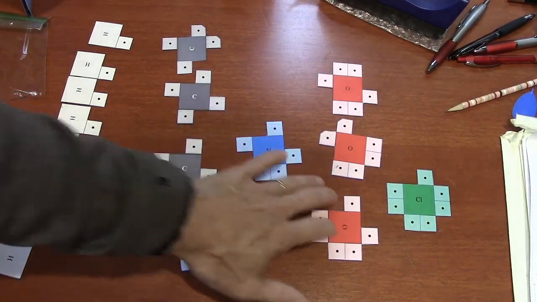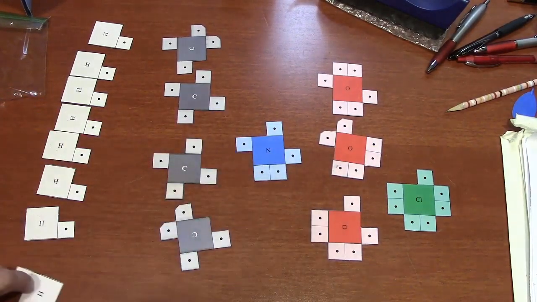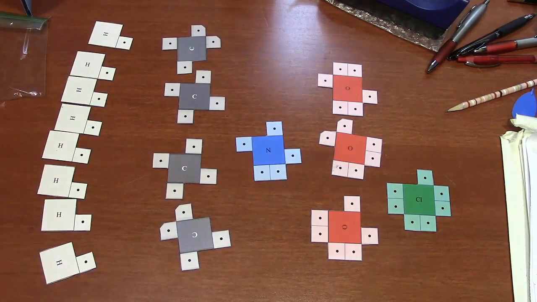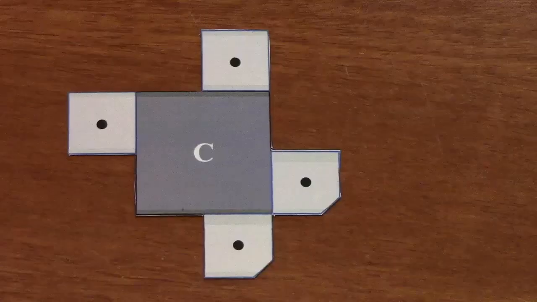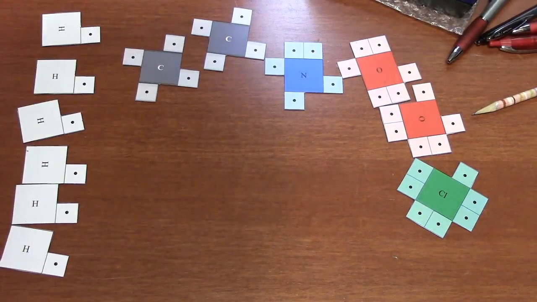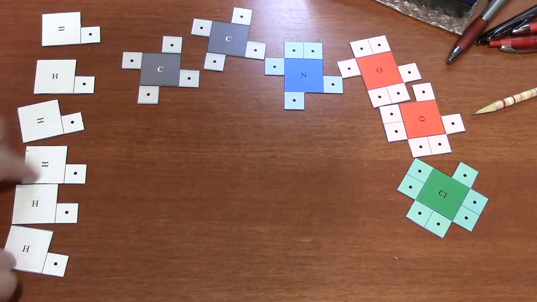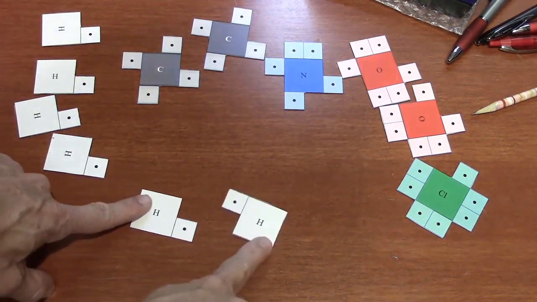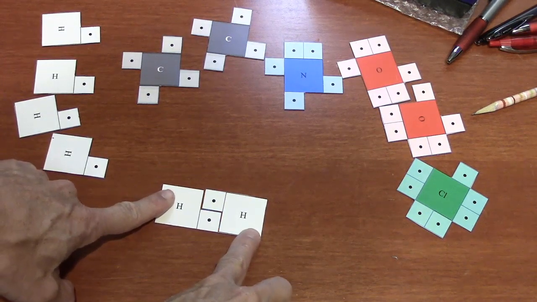These are the most common elements found in what are called organic molecules, and so we can make lots and lots of molecules with these elements. Molecules are made by putting these atoms together. The rules are you need to match them up. I'm hoping you see these fit together perfectly.